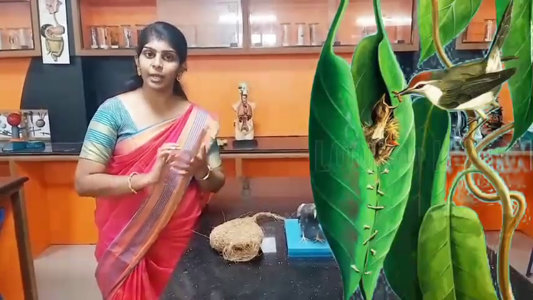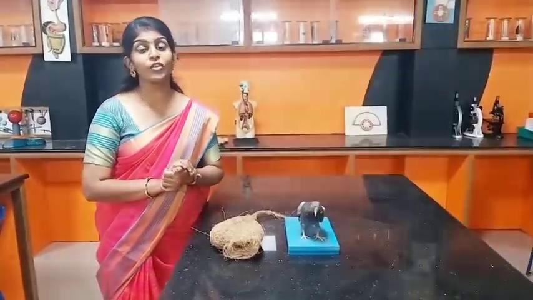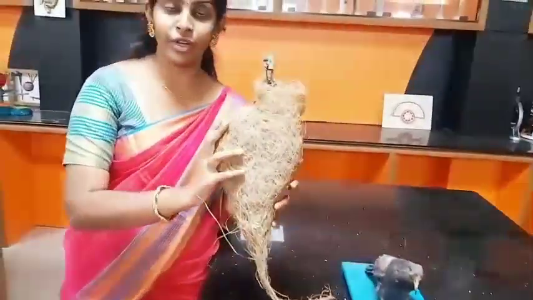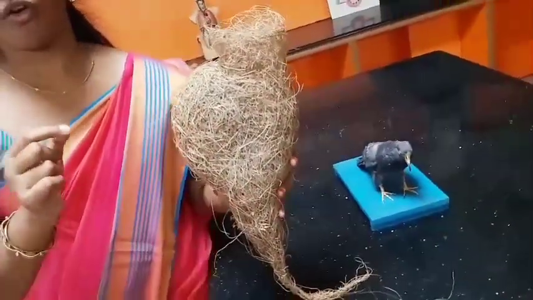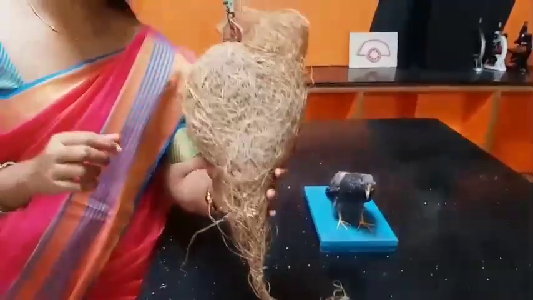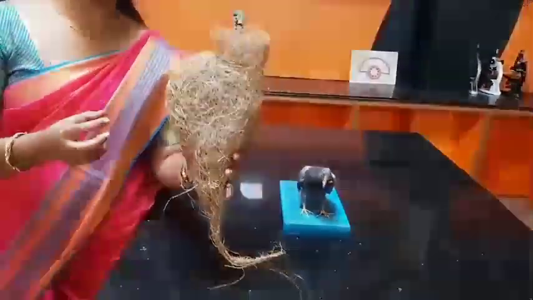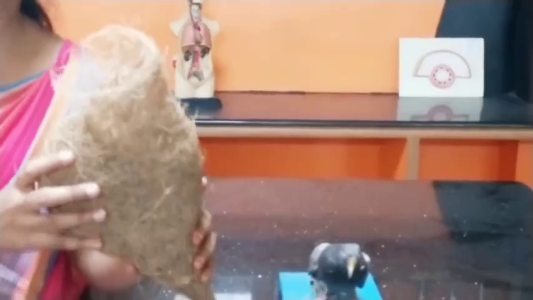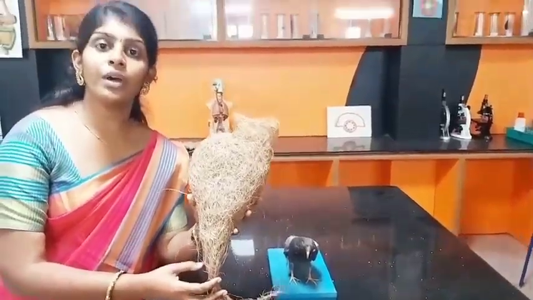And another type of nest is the nest of weaver bird. So you could see the nest of weaver bird. Weaver bird will have sharp beaks for cutting all the leaves and twigs. What they will do is they'll collect all the dried leaves and twigs and they will weave their nest. They'll make complicated knots and finally they will make a nest in this structure. This is the nest of a weaver bird.